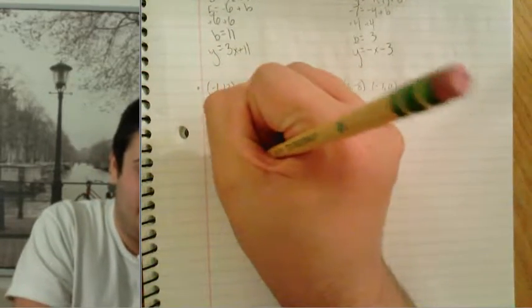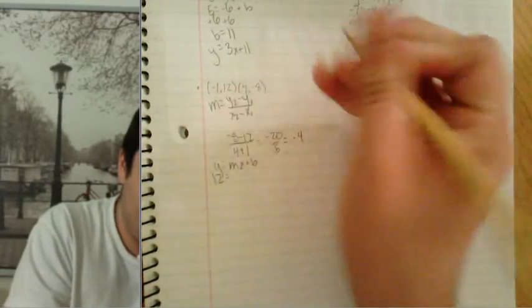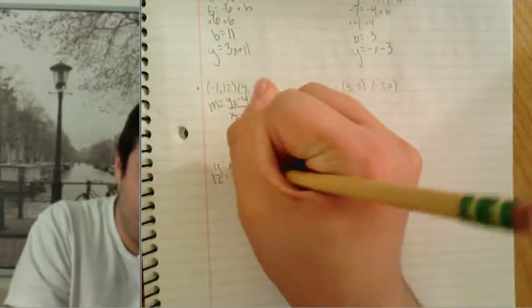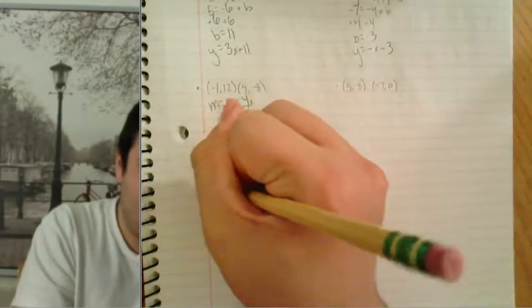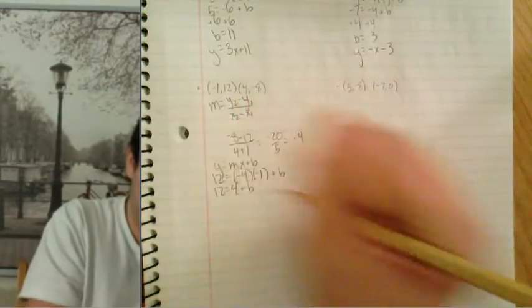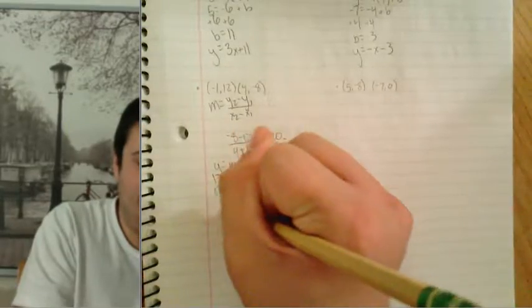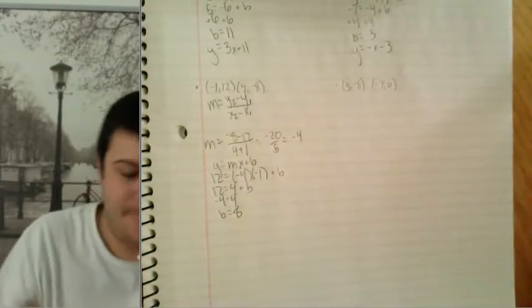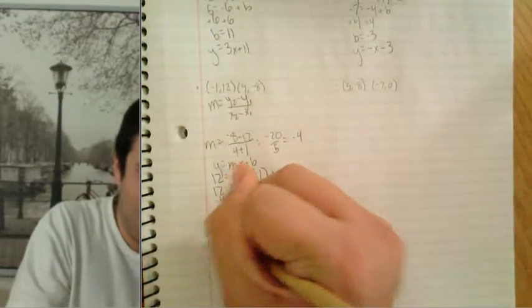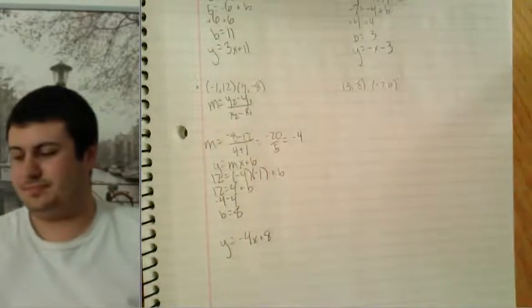And then I will plug into y equals mx plus b some things I know. So let's say y is 12 equals a slope of negative 4 times x of negative 1 plus b. So I have 12 equals 4 plus b. I subtract 4 on both sides, and b equals 8. So now I have my m, I have my b. I can say y equals negative 4x plus 8.